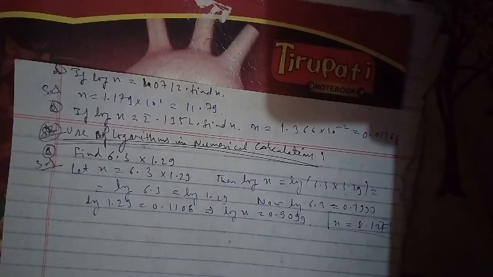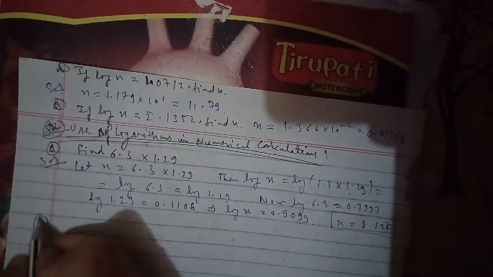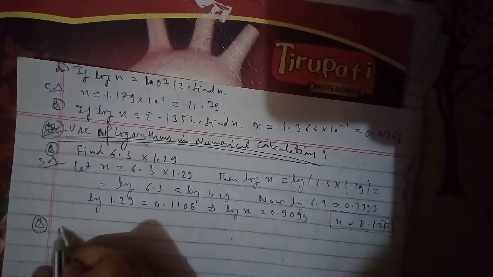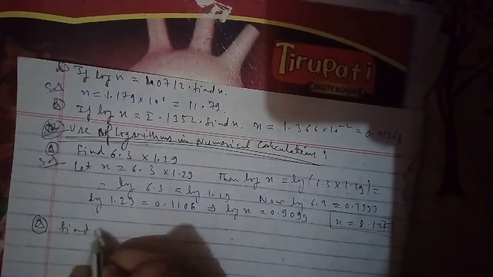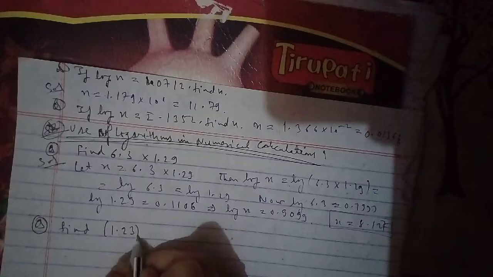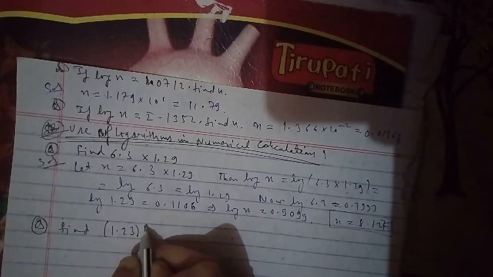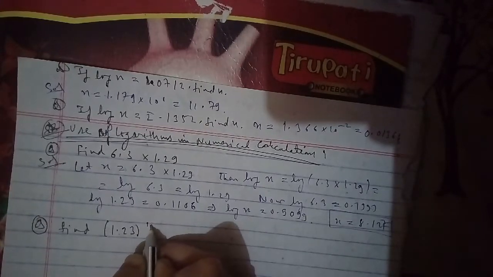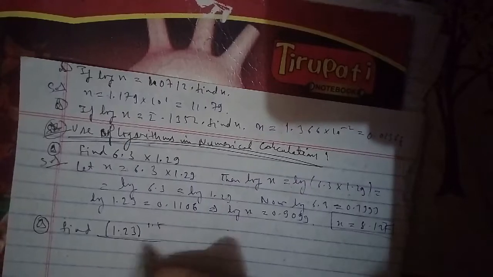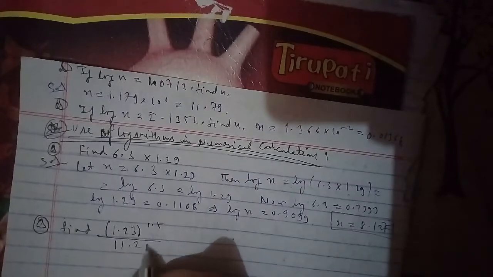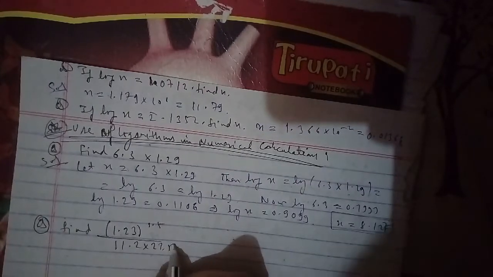So we'll go ahead with the solution for the same. So let x equal 1.23 to the power 3 by 2 upon 11.2 into 23.5.